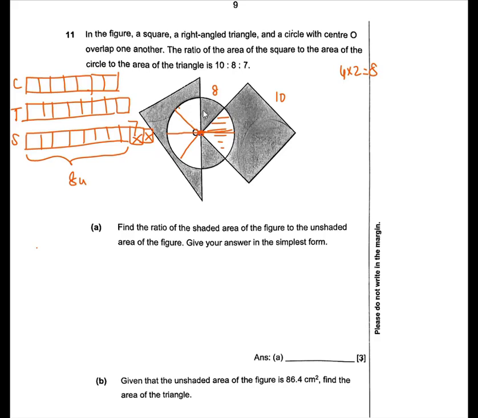Now for the circle, the shaded portion is very clearly shown, 2 units only. So the rest is gone. And for the triangle, out of the 7 units that you have, I have removed 1, 2, 3, 4 units here. So 7 minus 4 is 3 units.